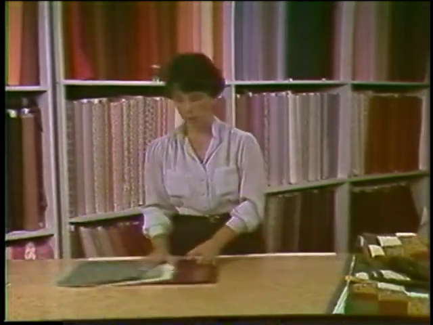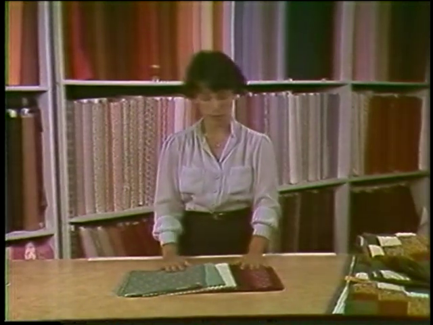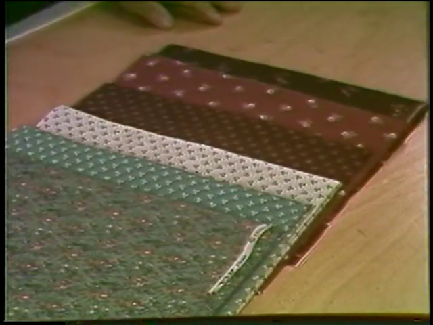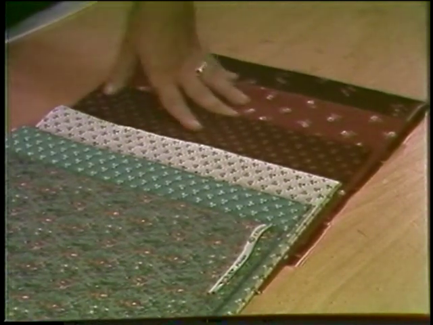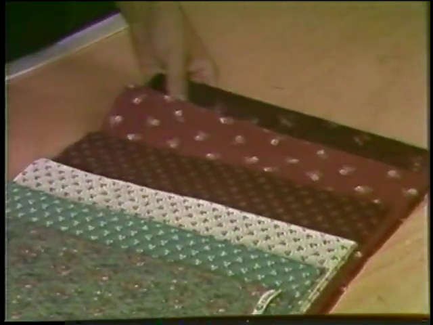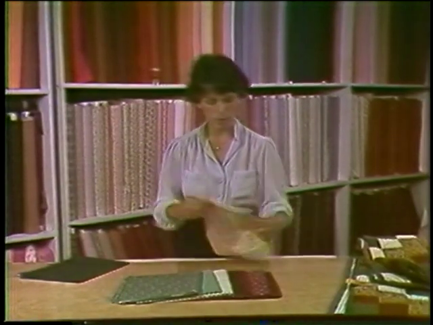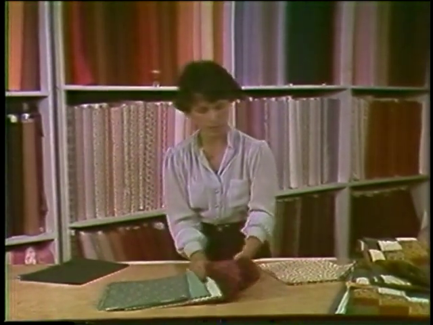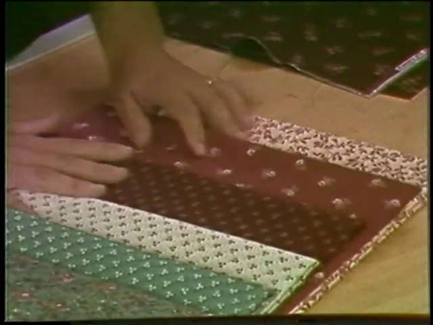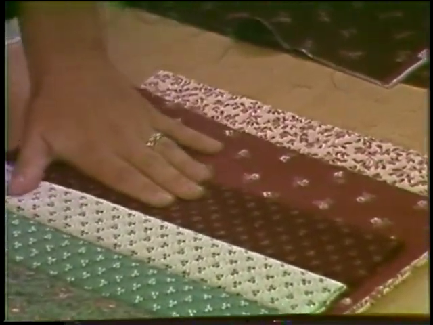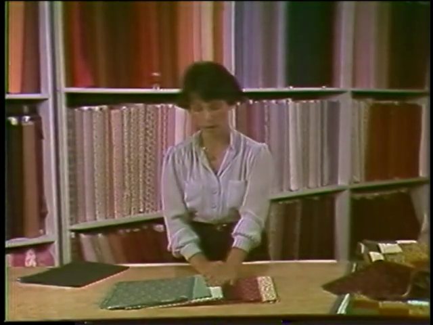I have some fabric swatches that could be used for a Trip Around the World quilt. But something's missing here. Can you see it? The reds are all just about the same, and so we're going to need to add something else. Here's a light red. I think if I take this one out, because it is redundant, and put this one in, see the difference? It's very nice, light, medium, dark, and reds.